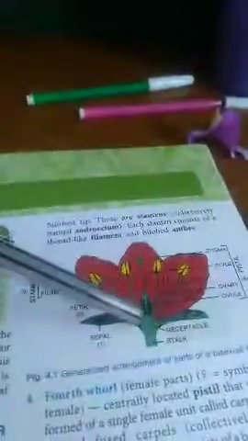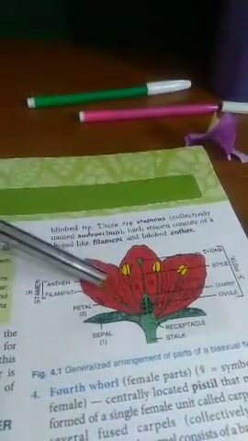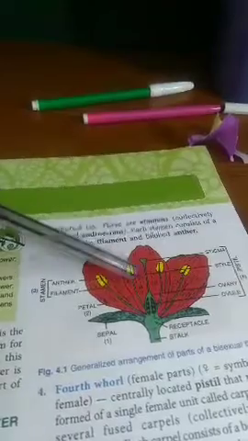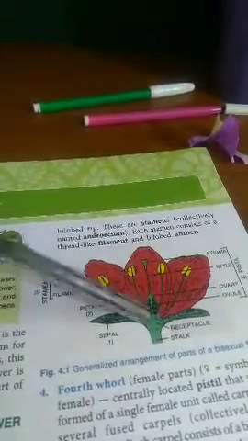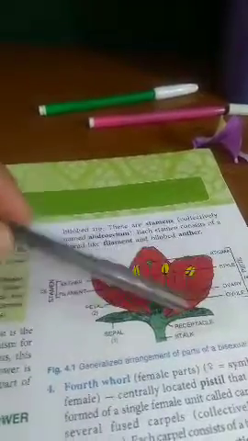The third role is known as androecium. Androecium is made up of several stamens. It means the unit of androecium is called stamen. You can see here stamens, this yellow portion and then this filament. These are the stamens. In this flower also you can see the stamens.